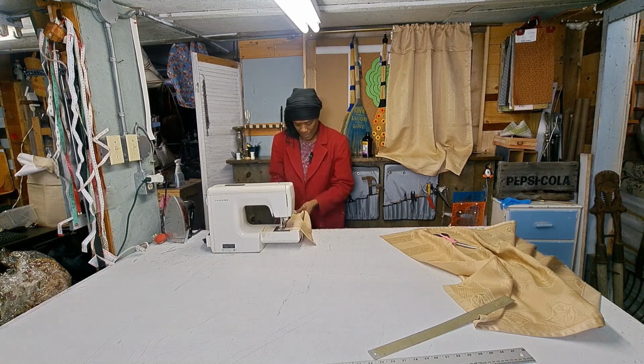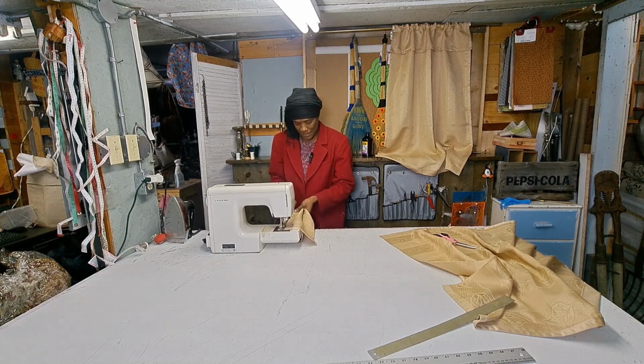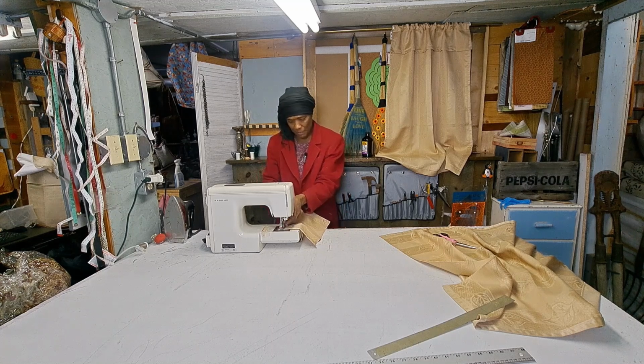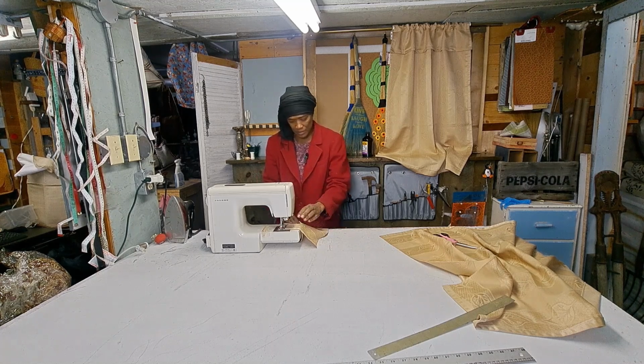And then I stitch my 1-inch double hem seam in.